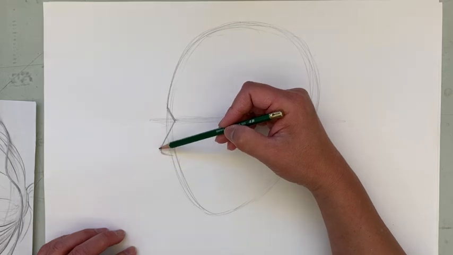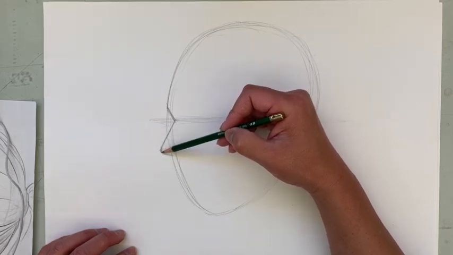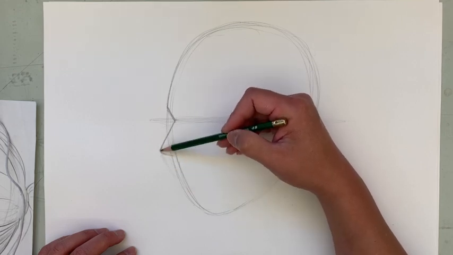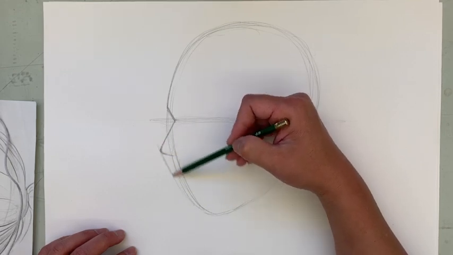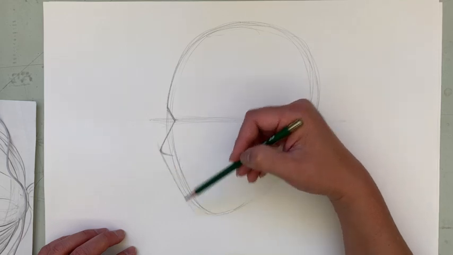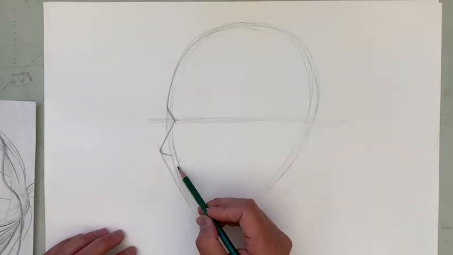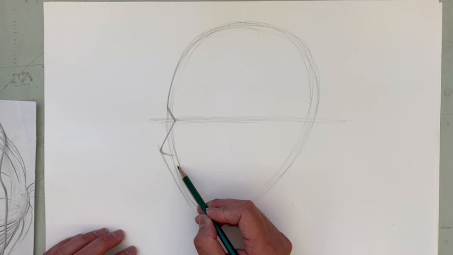Now from here, after I create where my nose is going to end, I'm going to make a little angle here, going down. It's going to dictate how far my lips are going to come out. I want my lips to come out to this line here.